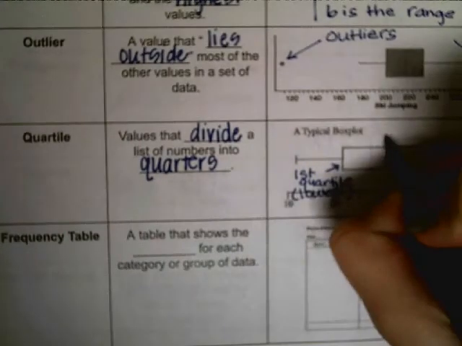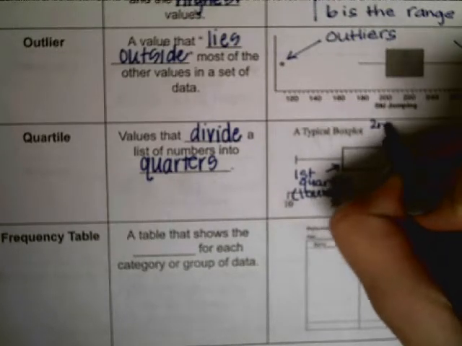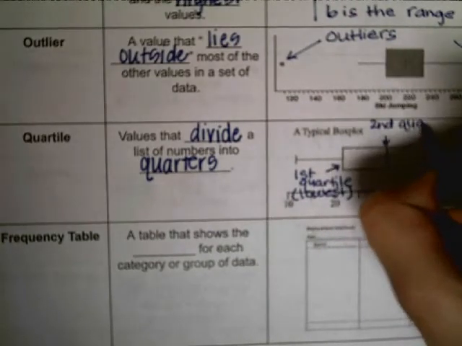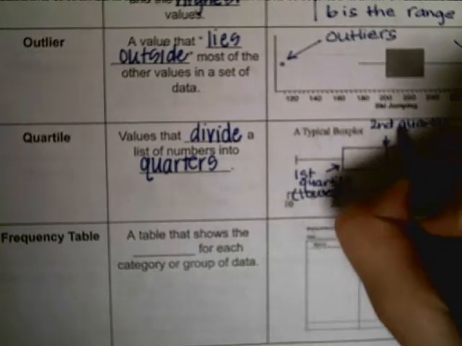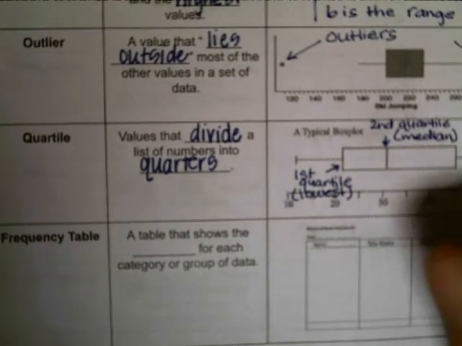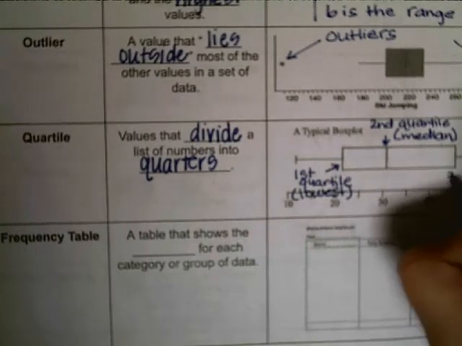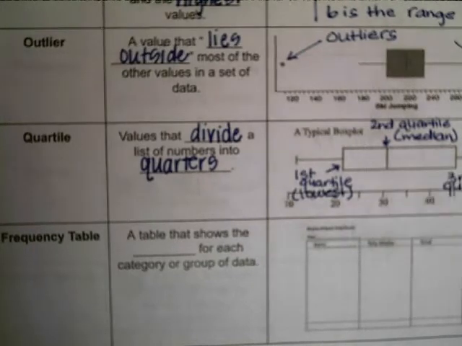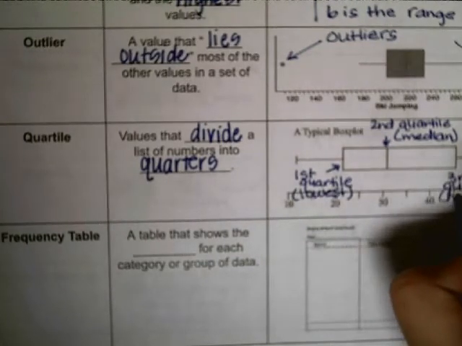You have your second quartile, which is your median, and then you have your third quartile, which is your highest.